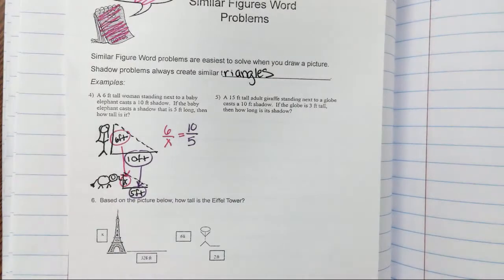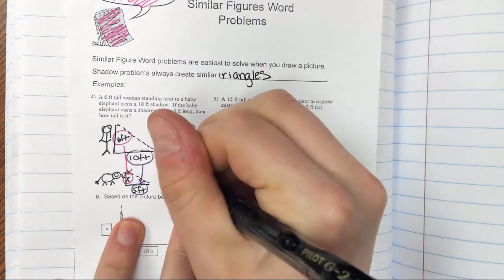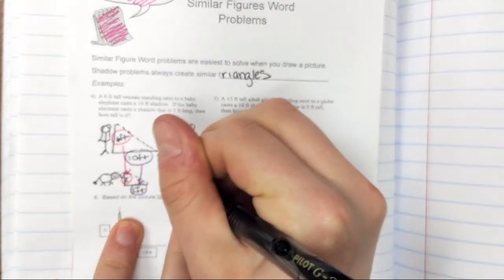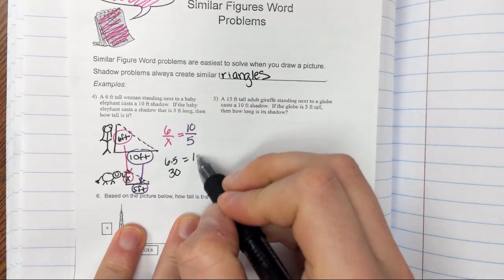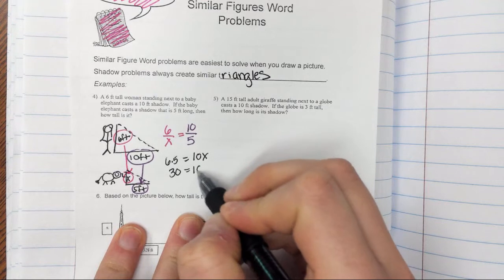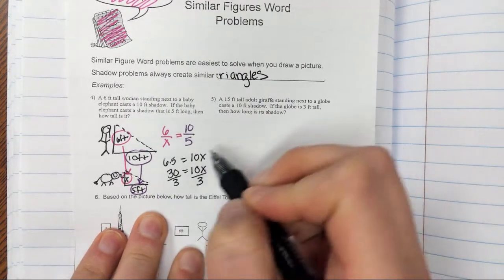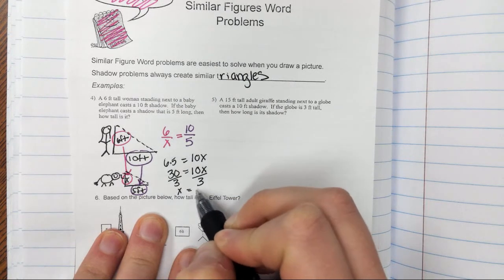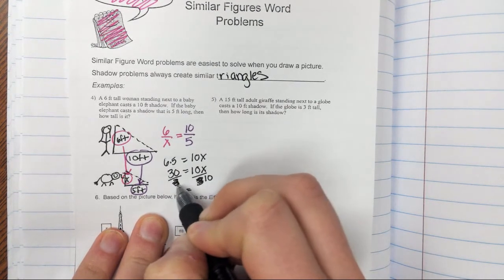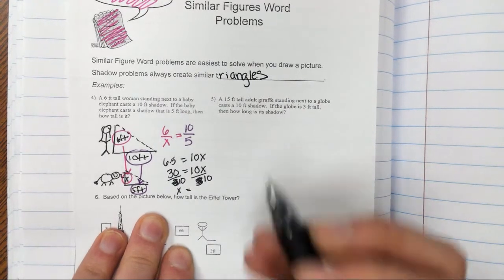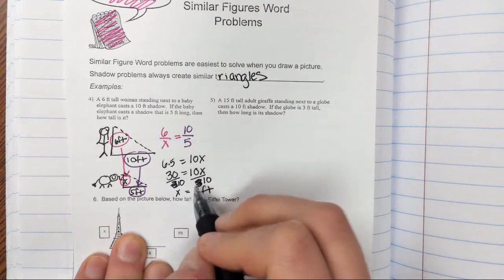Then we would cross multiply and solve. So 6 times 5 is 30. And that's equal to 10x in this direction. Divide both sides by 3. And I end up with x is equal to, divide both sides by 10. I'm sure some of you guys caught that mistake before I did. And I end up with x is equal to 3. And we're going to include our units, 3 feet.